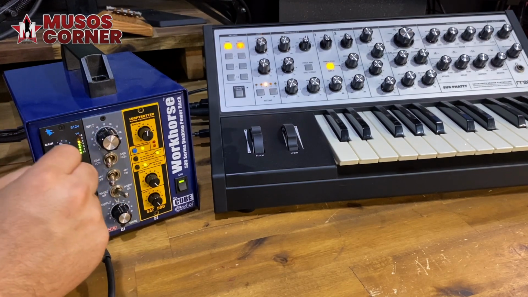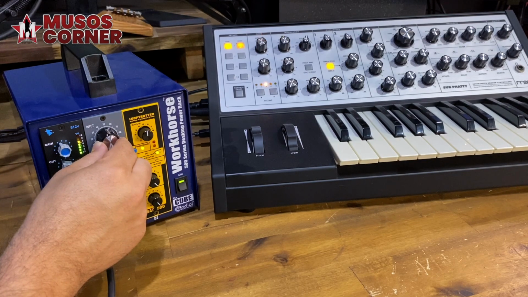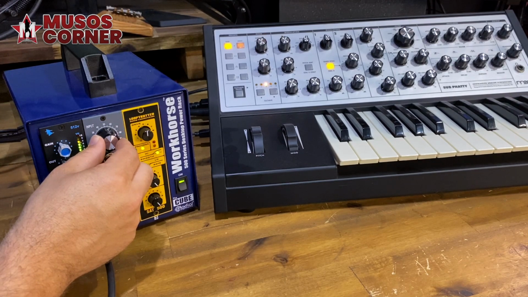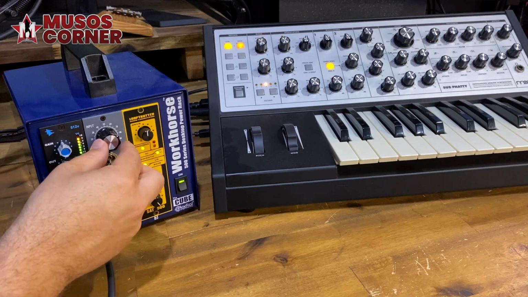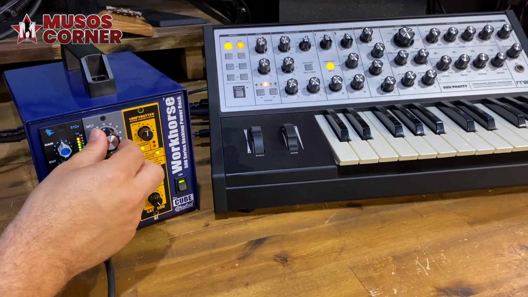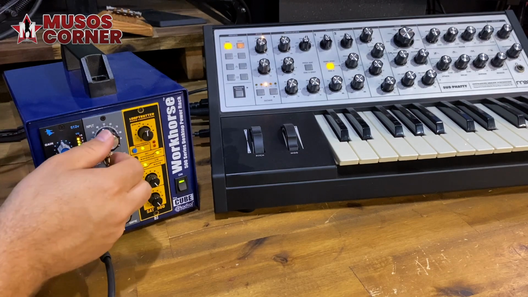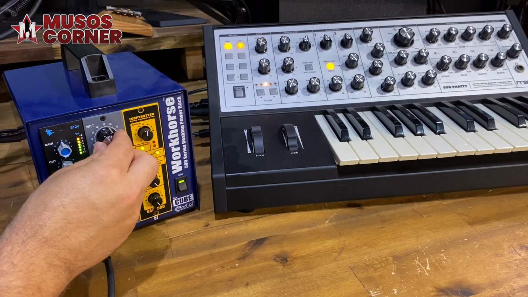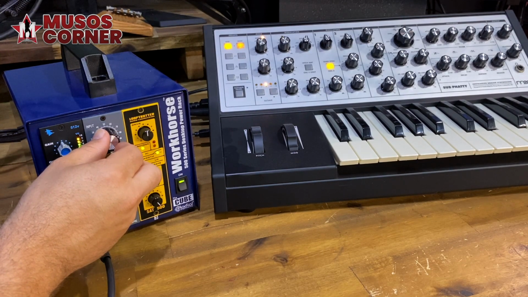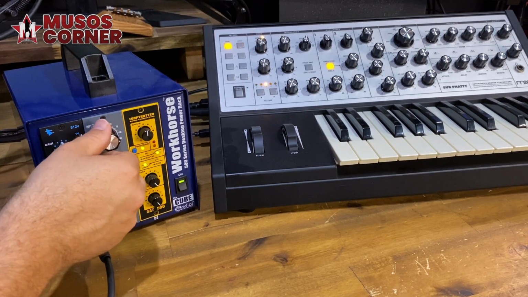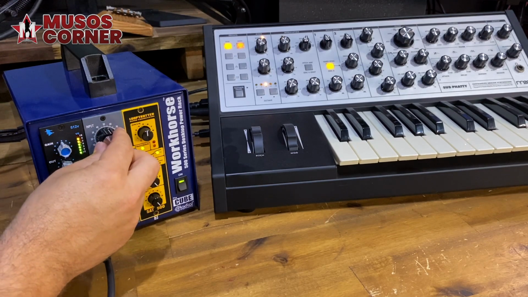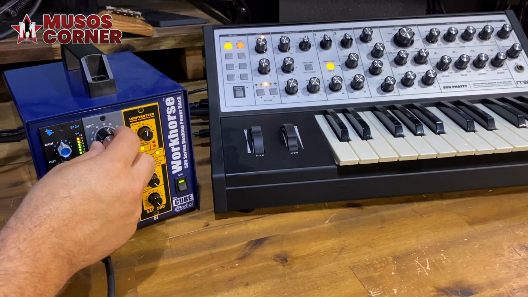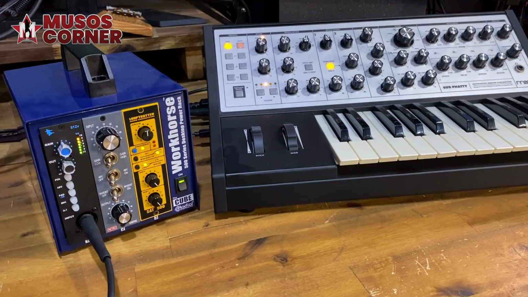Okay, let's wind up the gain on this Retro 500 pre. Let's hear the gain on this API preamp.